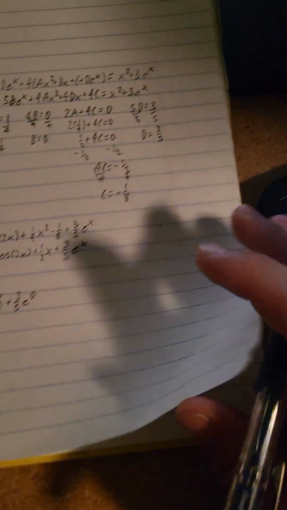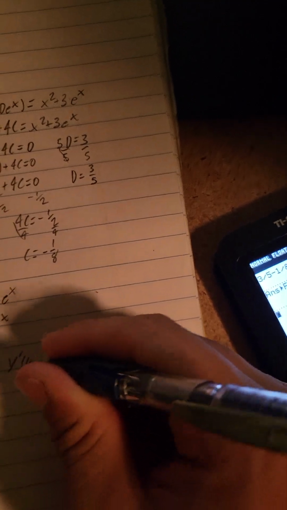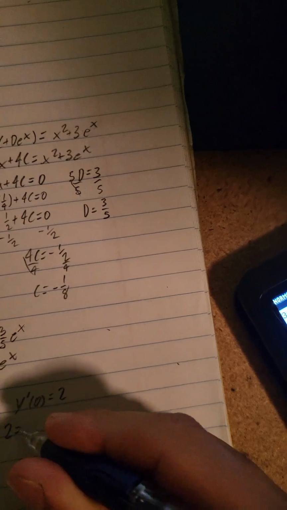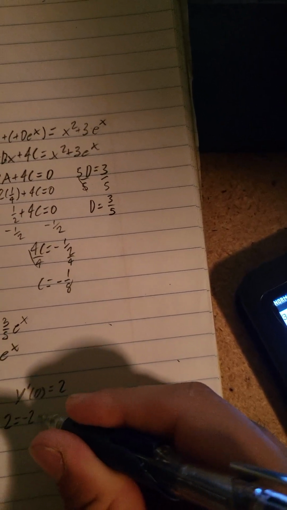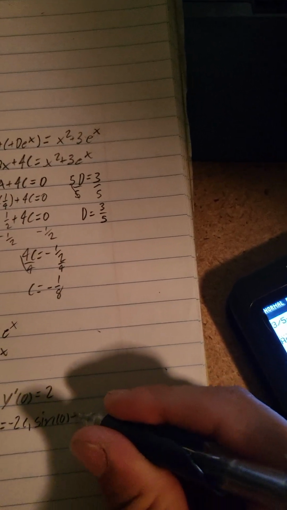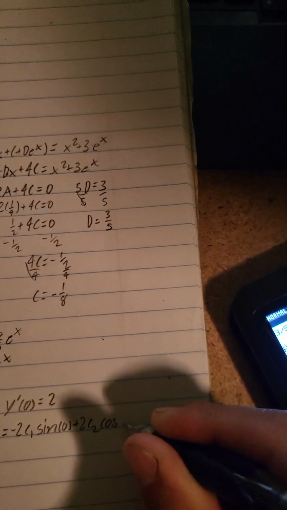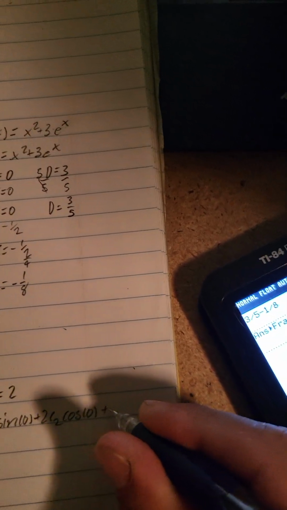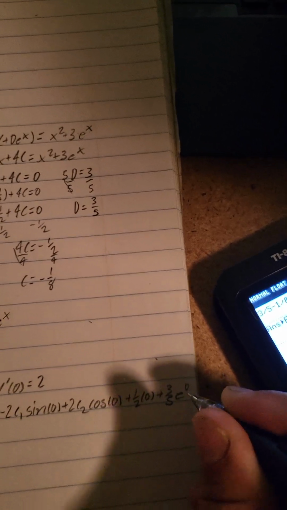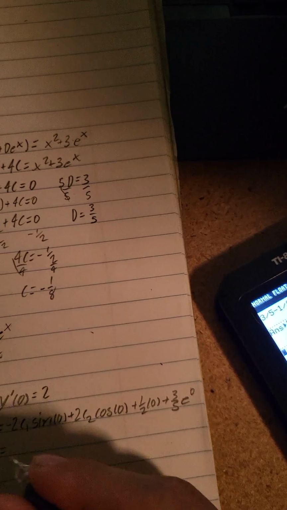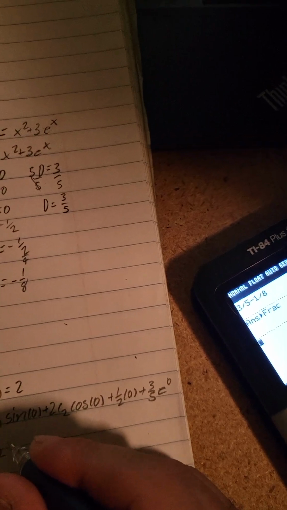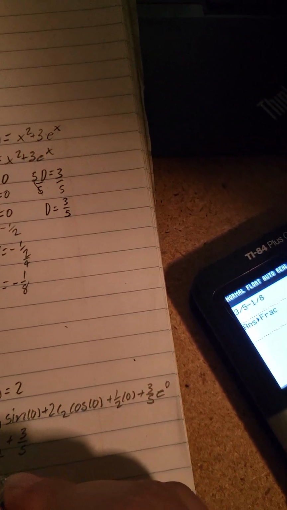Now, I know that y prime of 0 is 2. So 2 is negative 2 c1 sine 0 plus 2c2 cos 0 plus half times 0 plus 3 over 5 e to the 0, which is going to be 2 equals, this is 0, 2c2 plus 3 over 5.